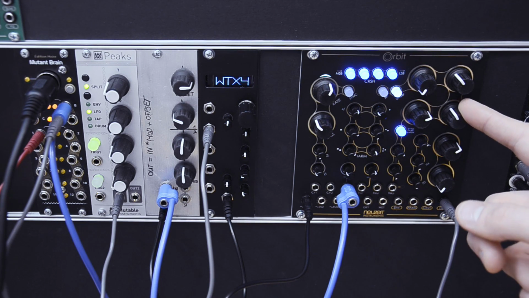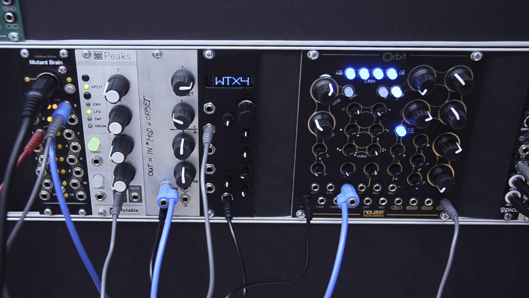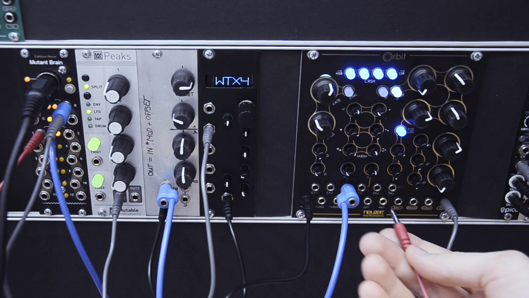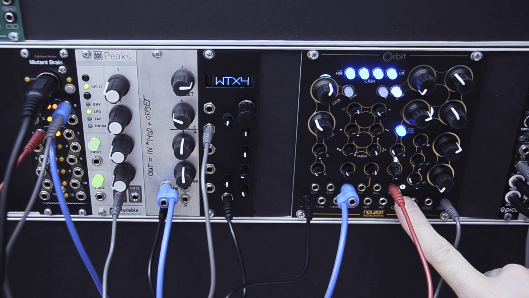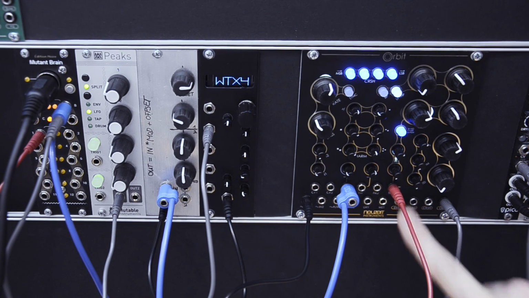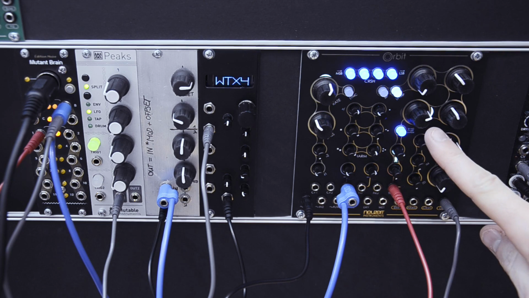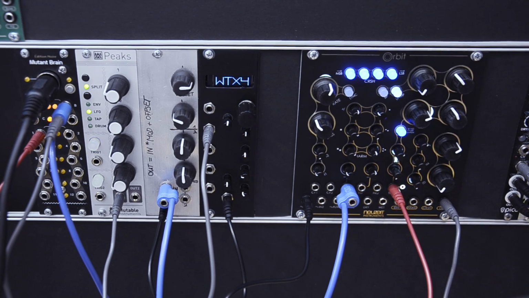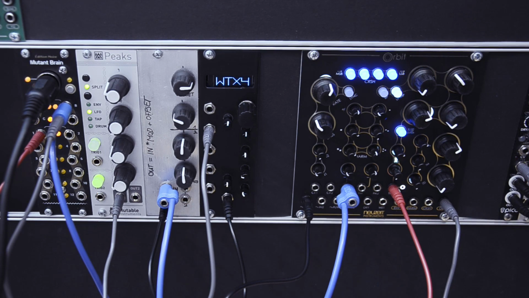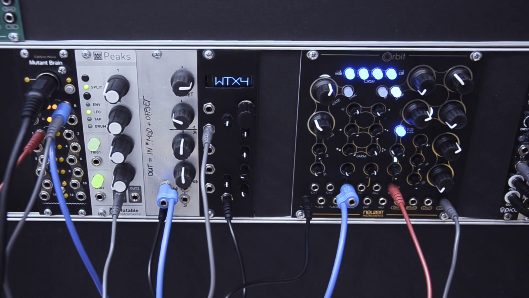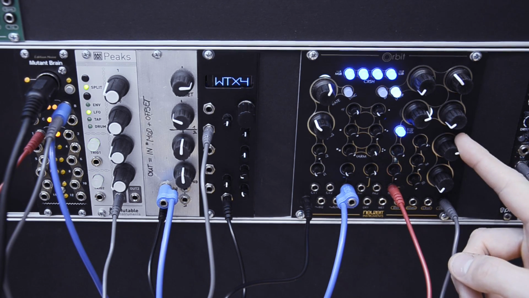To make it sound less sharp, I simply turn down the filter cutoff frequency and modulate it with the internal envelope of Orbit. So I connect the trigger signal from the sequencer to the envelope's trig input, and the envelope, which is set to attack decay mode, is triggered. The envelope potentiometer adjusts the amount of internal routing to the cutoff frequency. If I now change rate again, it starts to sound bell-like.